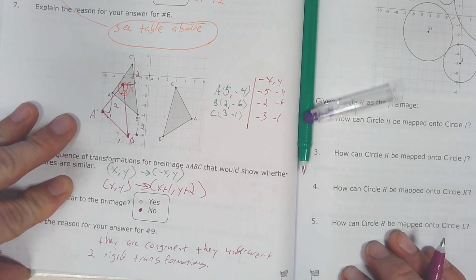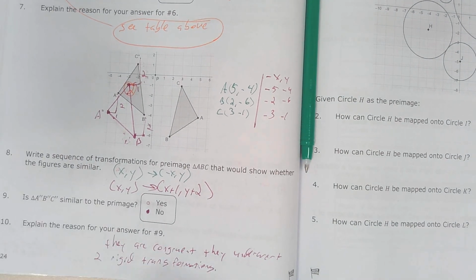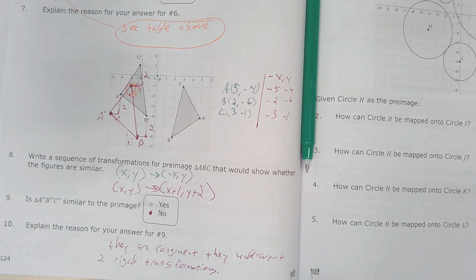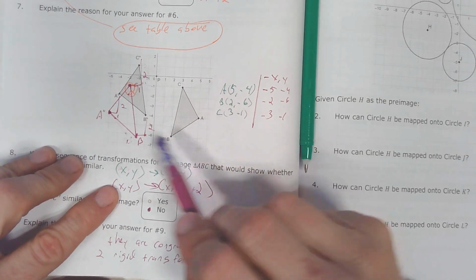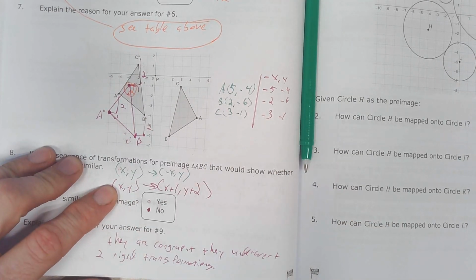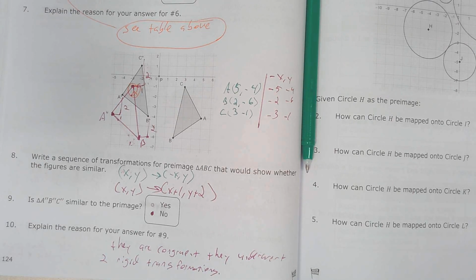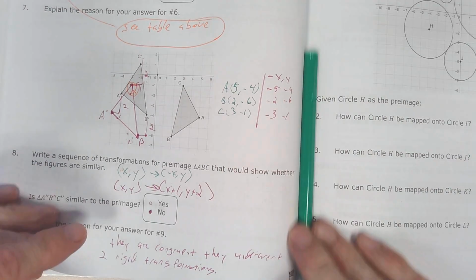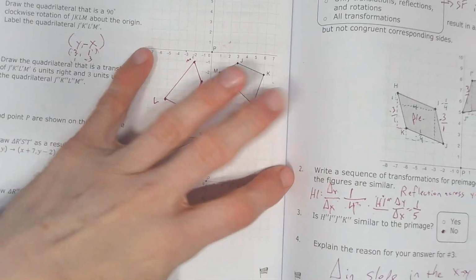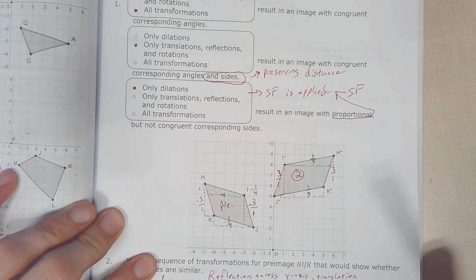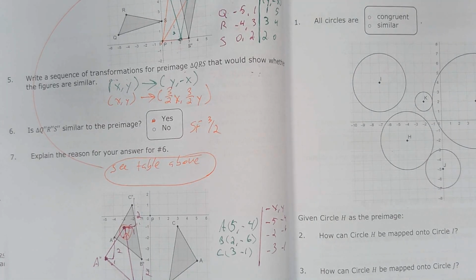Okay, so there you go. Hopefully that helps. So this underwent a reflection and then a translation up. No dilations were made. So they are congruent, not just similar. Okay, so I hope that you got something out of this, and I'll be posting this now.